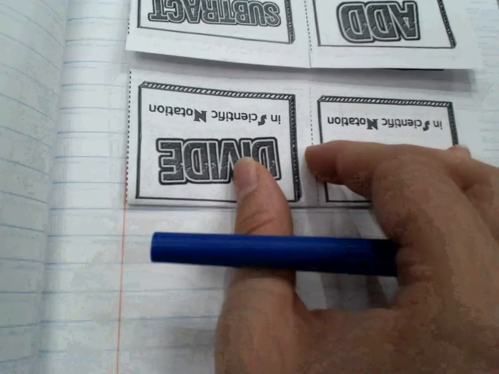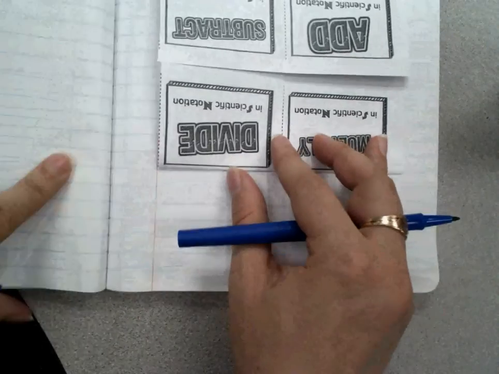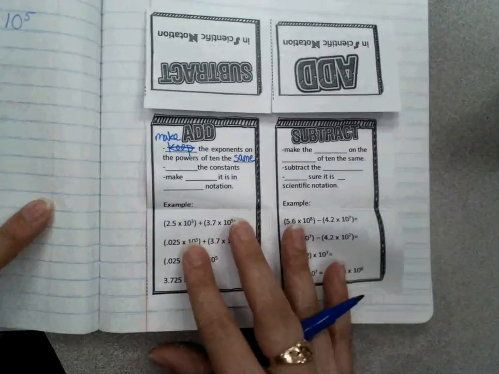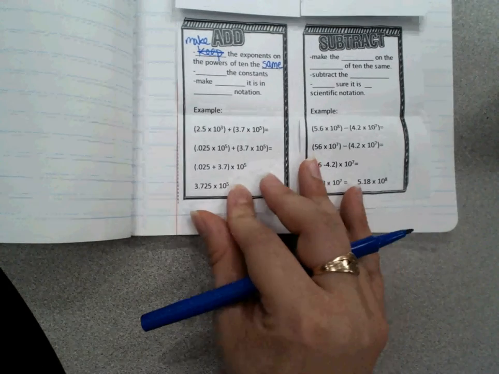When we're going to go and look at adding and subtracting, your notes from yesterday should already be glued here. Yours should say the right thing, mine's upside down. But if we take a look, add and subtract with scientific notation.